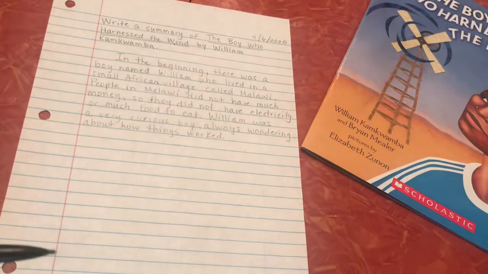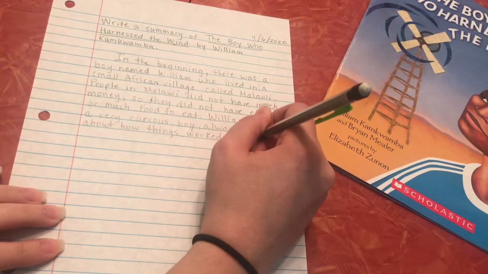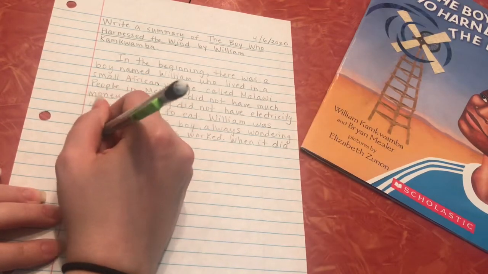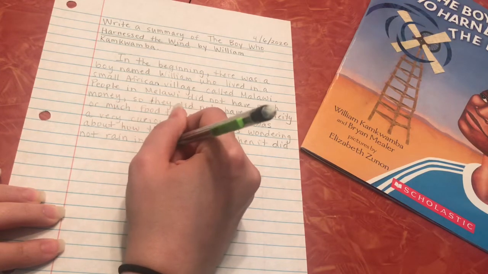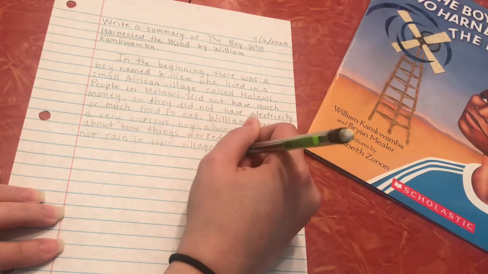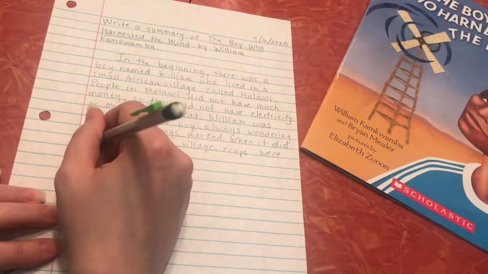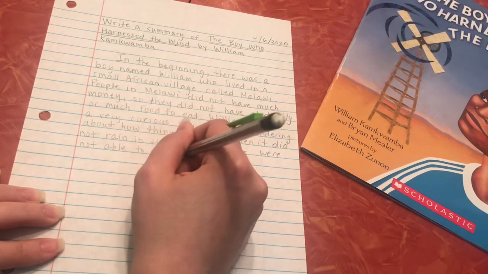So I'm giving a little bit more insight on my character as well right here, William. When it did not rain in their village, crops were not able to grow.